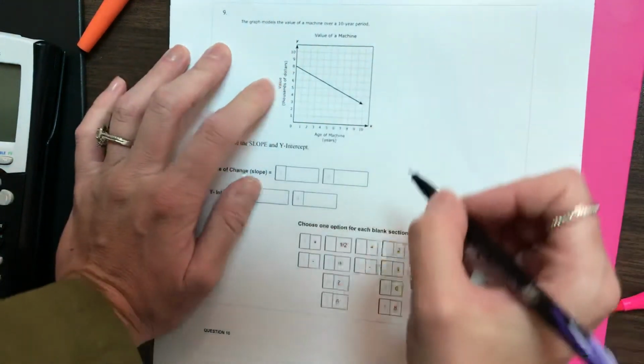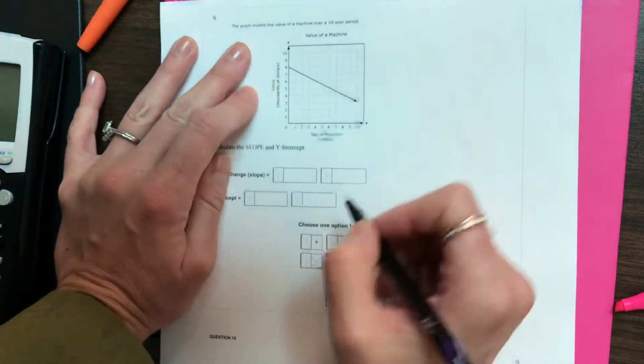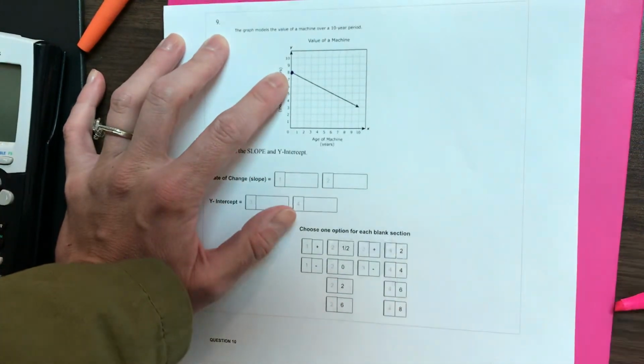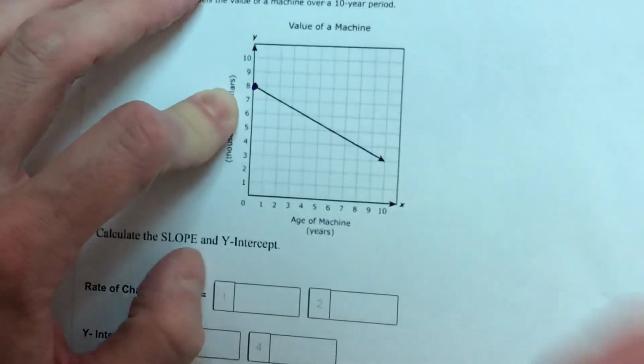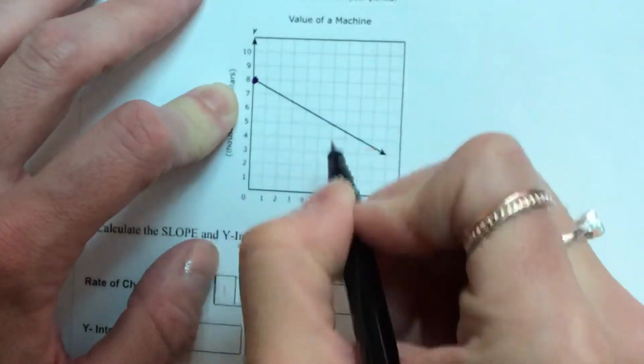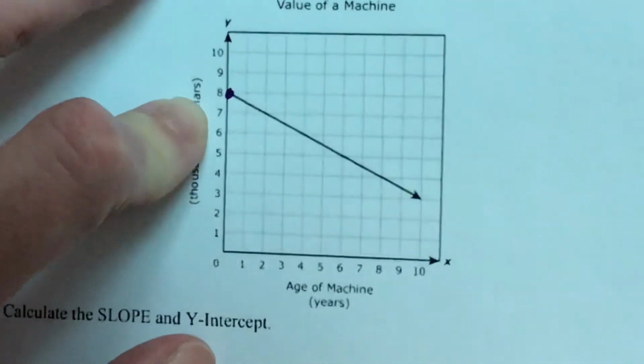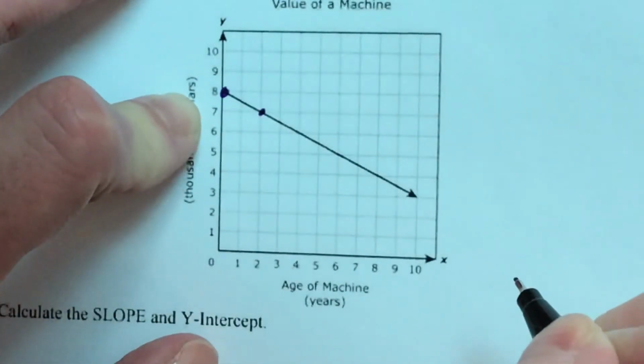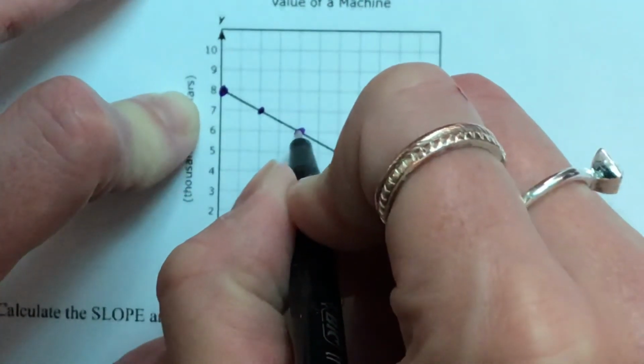Number 9, same thing. What's the slope and y-intercept? Your y-axis is way up there. And then find 2 good points that you can write down. That's kind of hard to tell. Pretty sure this is a point. Pretty sure this is a point.